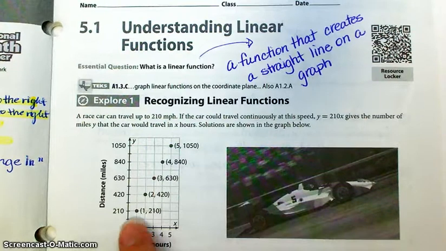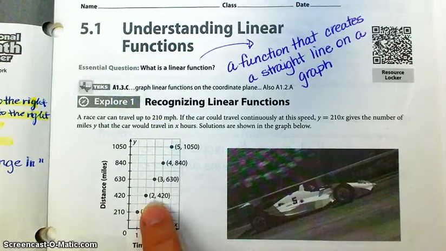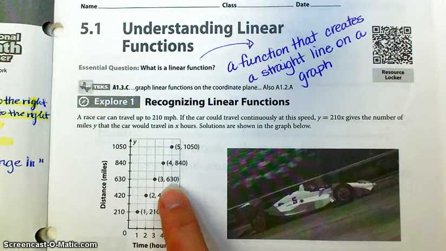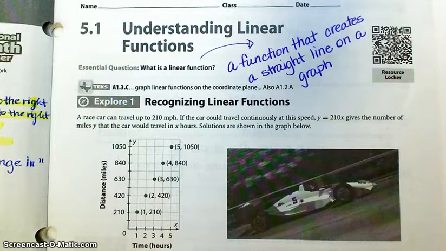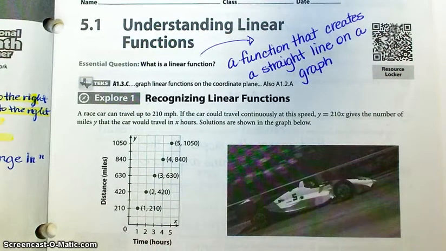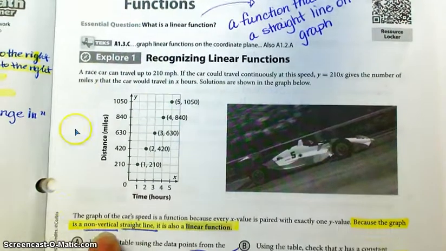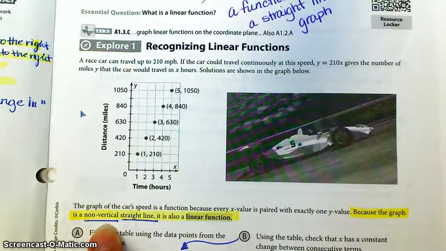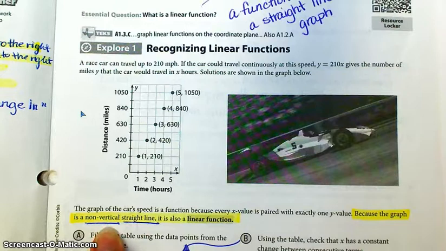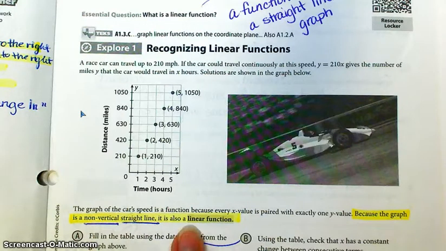Okay, so after 1 hour, they would have gone 210 miles, 420 miles, after 3 hours, 630, etc. Okay, so the graph of the car's speed is a function because every x value is paired with exactly one y value, and because the graph is a non-vertical straight line, it is a linear function. Okay.